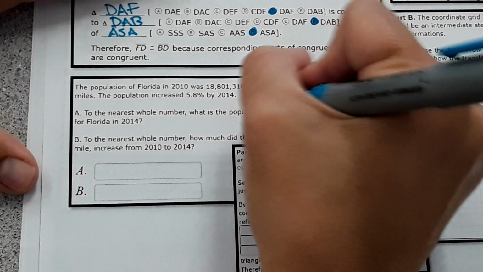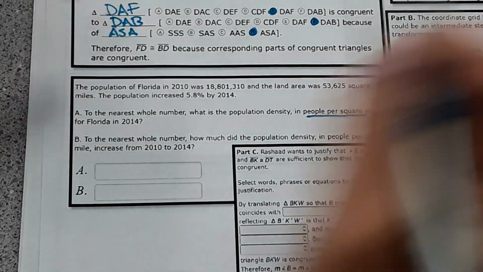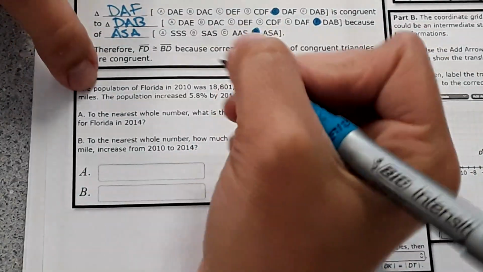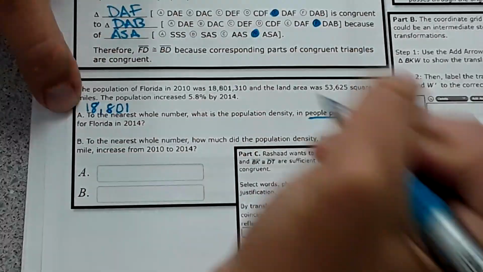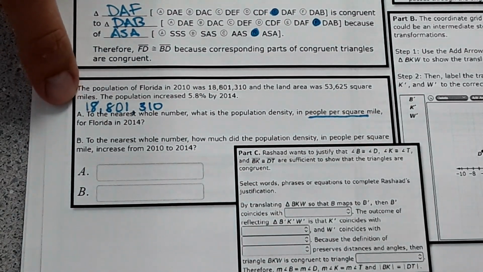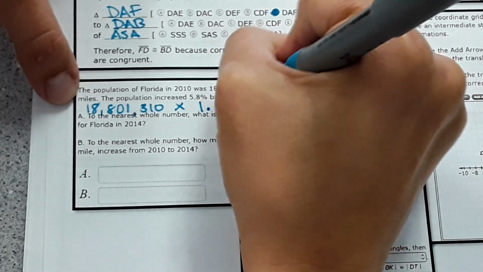Population density is people per square mile, so it's like a ratio. In 2014, it said that this increased by 5.8%. So what we actually have to do is take this number and figure out what 5.8% more is. We can do that by multiplying by 1.058.